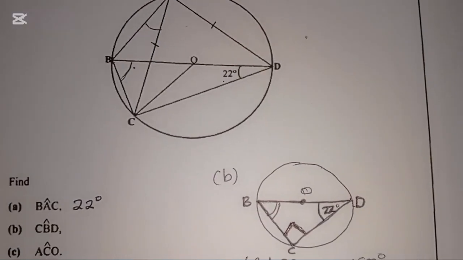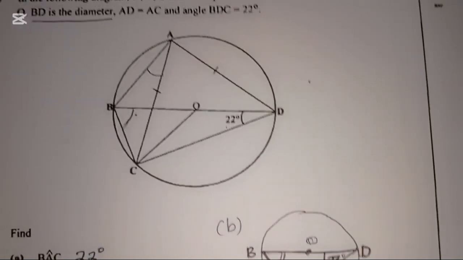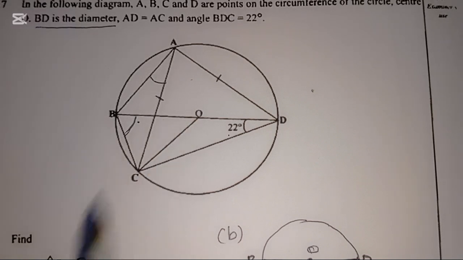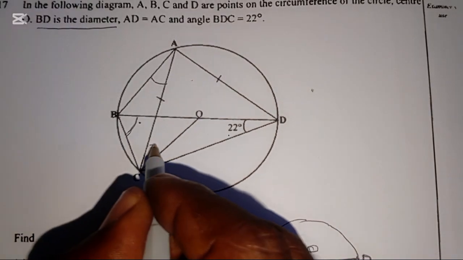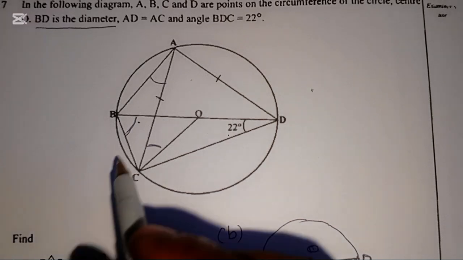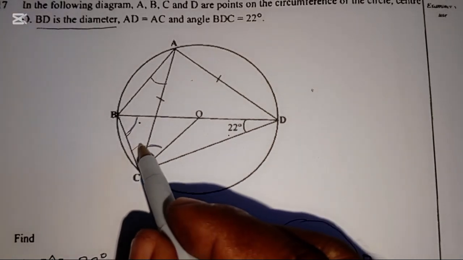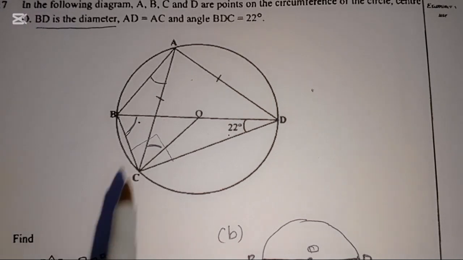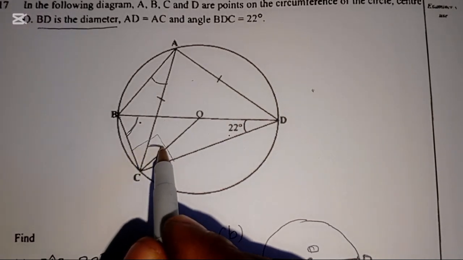So we go to part C. Find ACO. So this is the angle that we are looking for. Remember that this is 90 degrees. But the angle that we are looking for is this one.